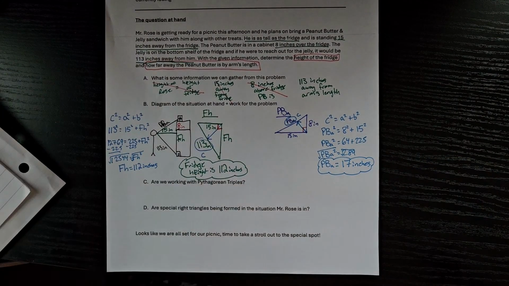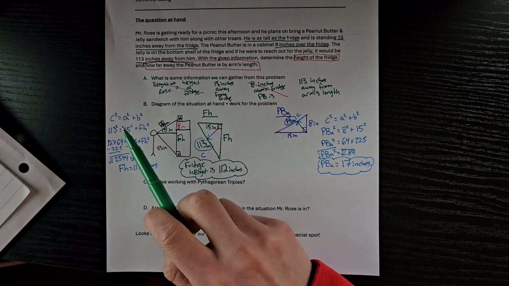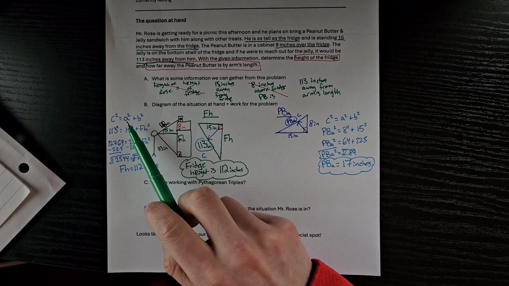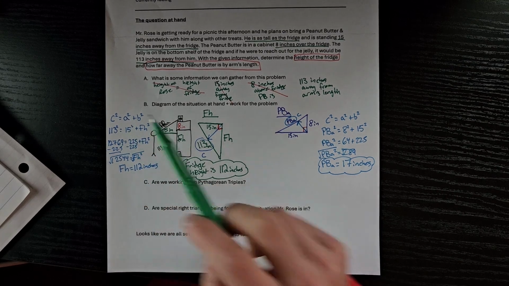All right. So we found out the arm's length away that peanut butter is going to be and the fridge height. Next question is, are we working with Pythagorean triples? When checking if we're working with Pythagorean triples, it means does c squared equal the sum of a squared plus b squared?